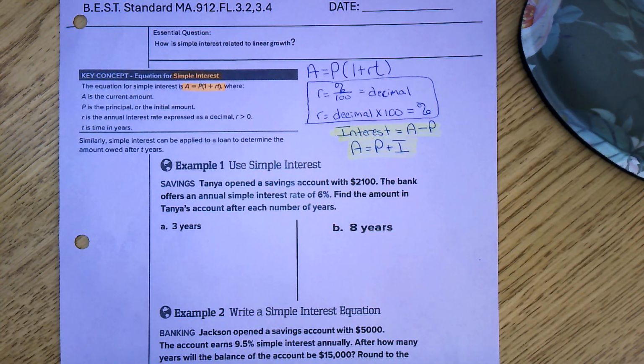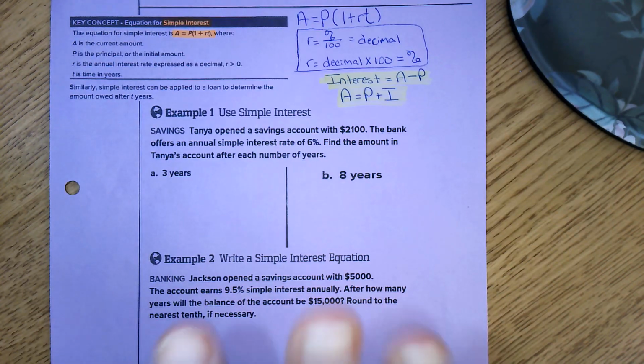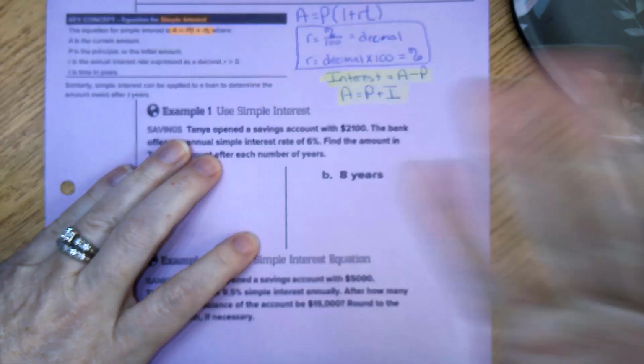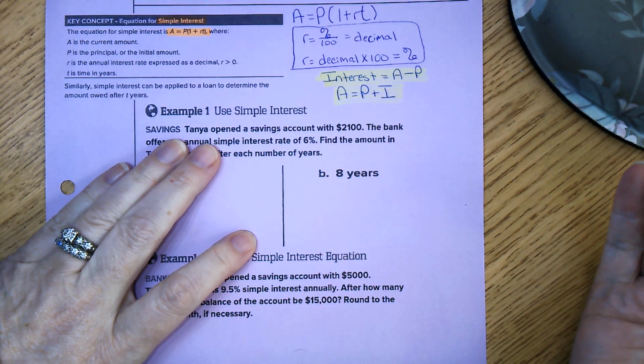All right, now we are going to be finding A, first A, all right? So we're going to use simple interest in the most basic bare bones forms, all right? And then we're going to first find A, and then we'll find a part of our equation, all right? So simple interest. Simple interest basically is in the banking world, all right?